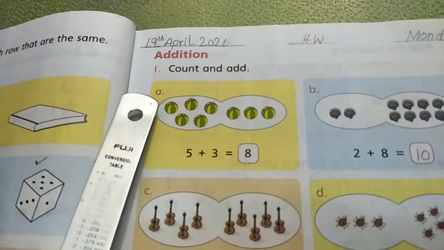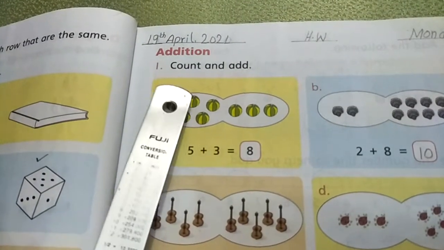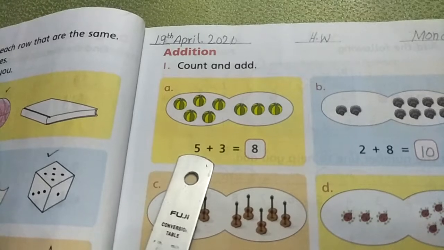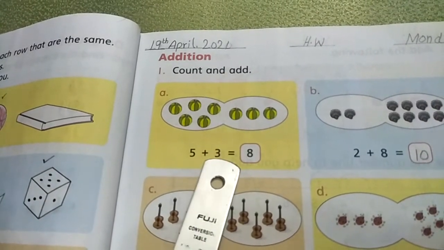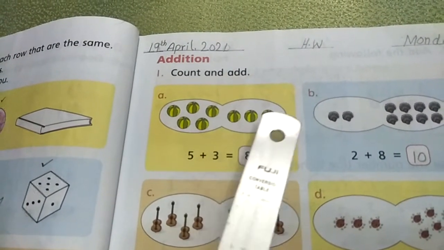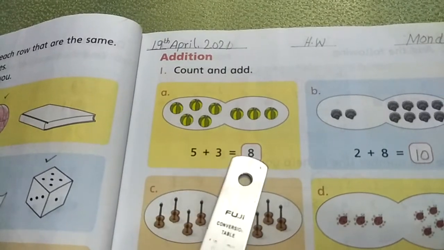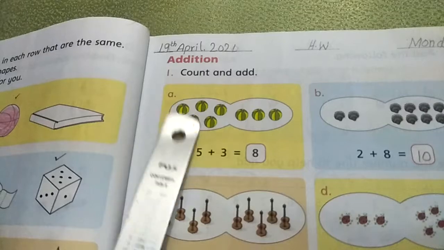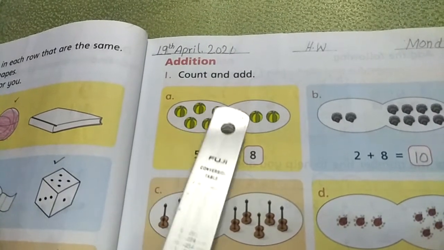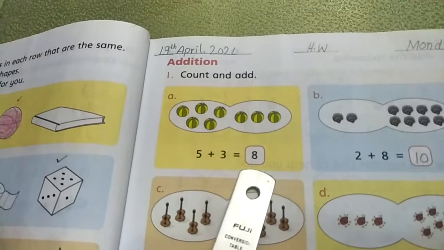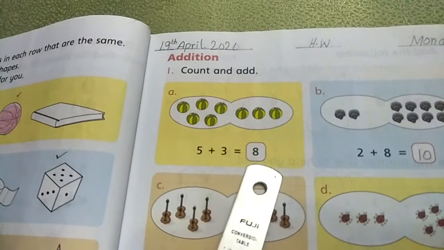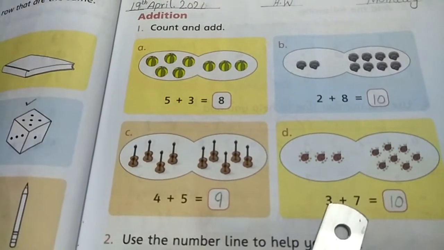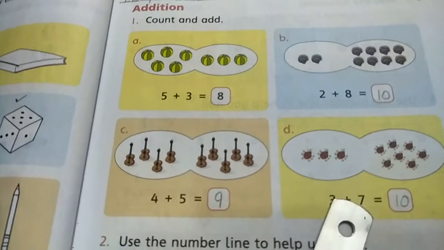We have to count all these balls. 1, 2, 3, 4, 5. Like it is written over here. 5. And we have to add 3. 1, 2, 3. There are 3 balls and 5 balls. And altogether, how many balls do we have? 1, 2, 3, 4, 5, 6, 7, 8. Yes, there are 8 balls. Just like this, we have to complete all this exercise. Ask your parents to help you.